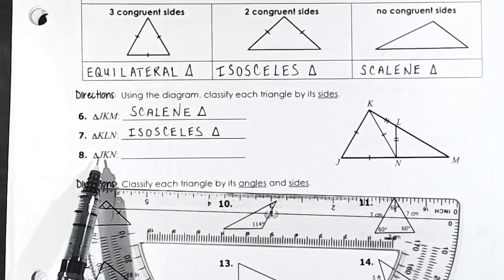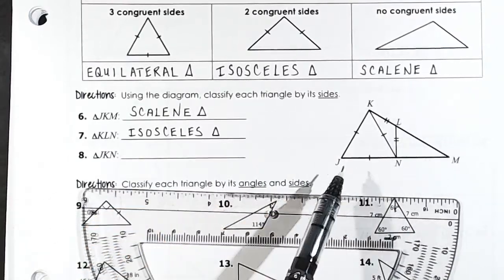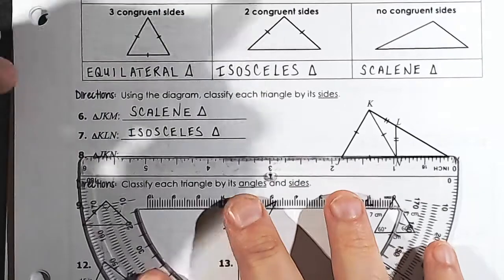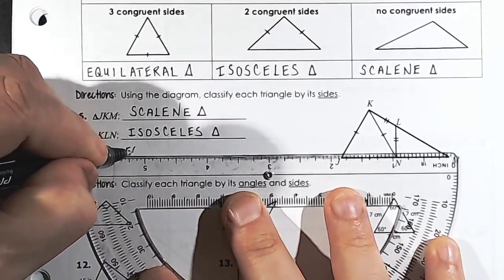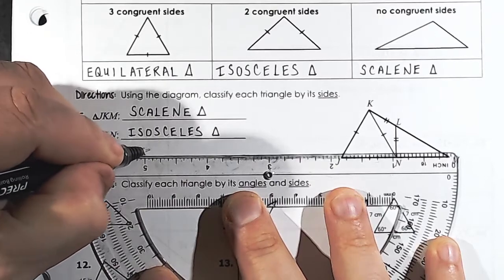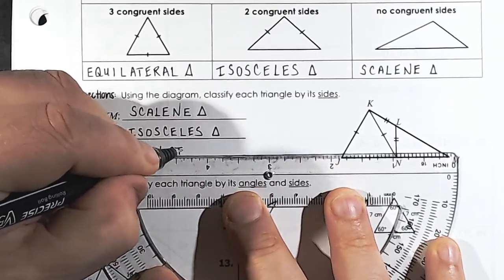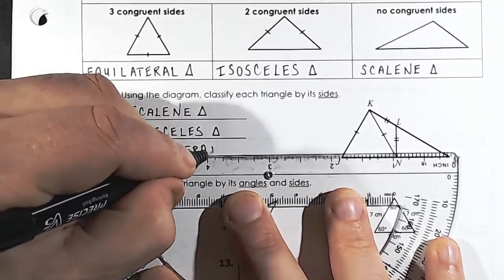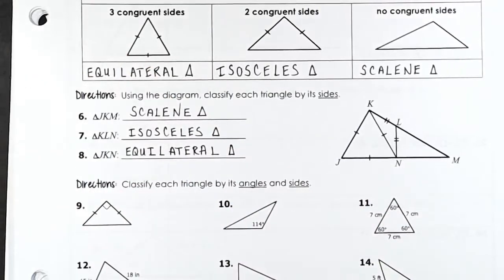And now triangle JKN. Triangle JKN has three equal length sides, so we call that equilateral. E-Q-U-I-L-A-T-E-R-A-L. Equilateral triangle. Okay?